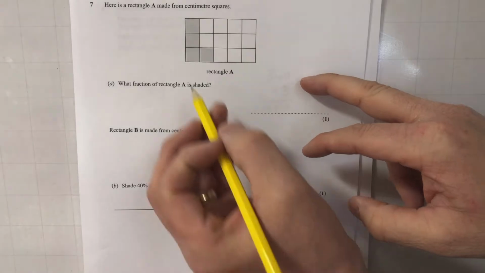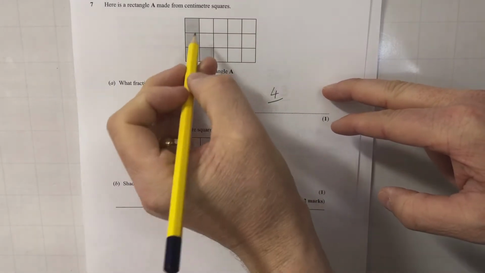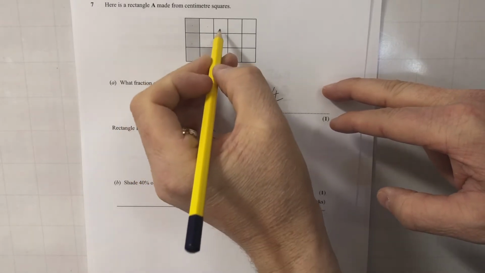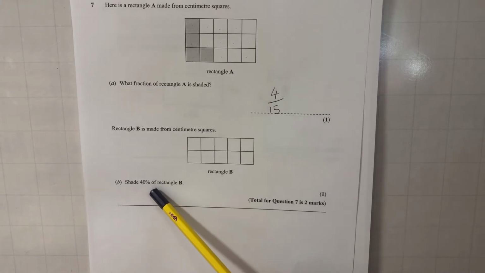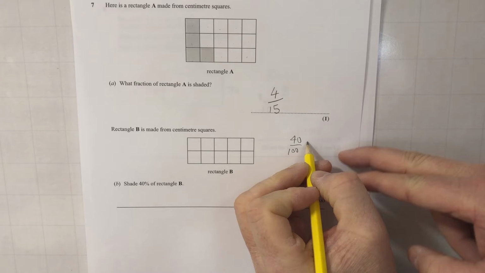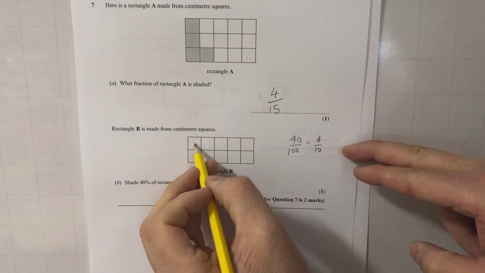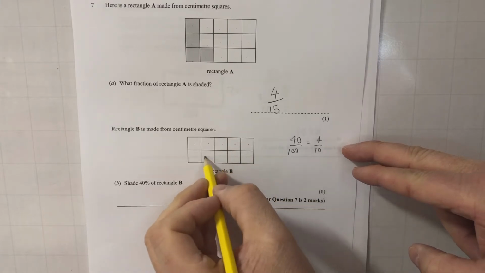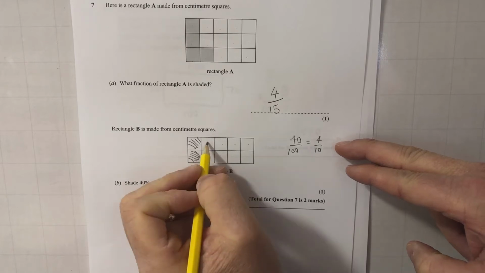Here, look at the fraction shaded. We've got 1, 2, 3, 4 squares shaded out of 1, 2, 3, 4, 5, 6, 7, 8, 9, 10, 11, 12, 13, 14, 15. Shade 40%. So that means we've got to shade 40 out of every 100, 4 out of every 10, and we've got 1, 2, 3, 4, 5, 6, 7, 8, 9, 10, so 4 are required shading.